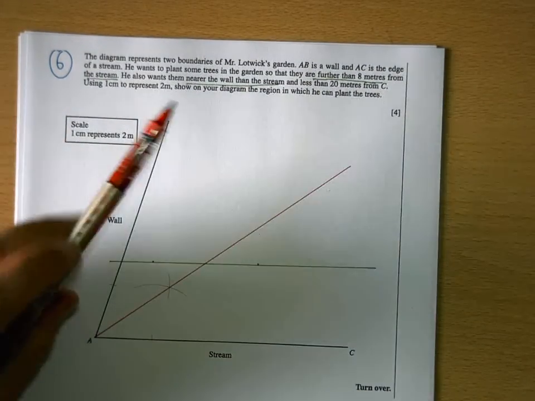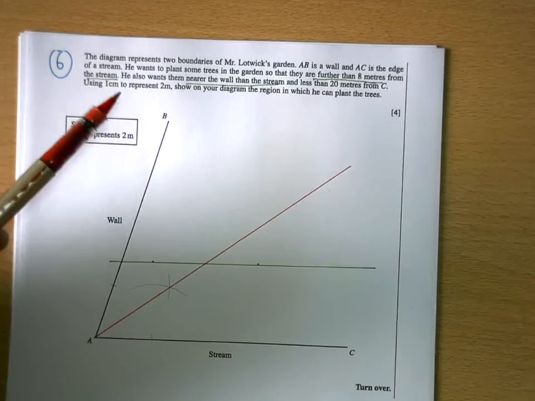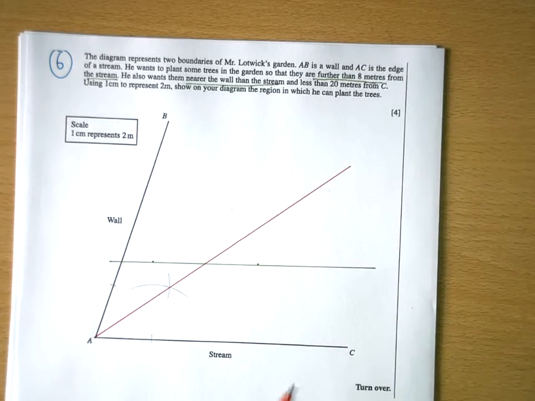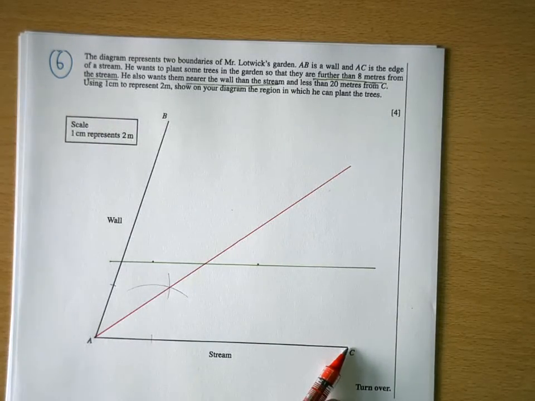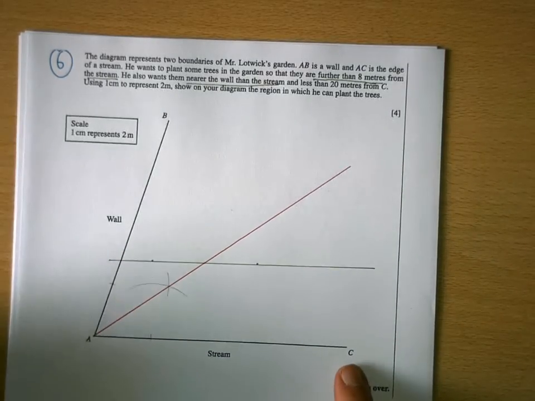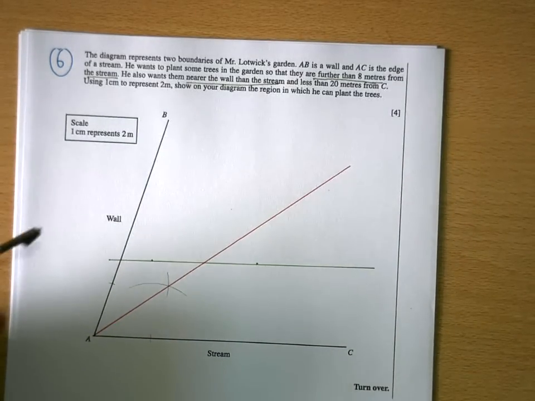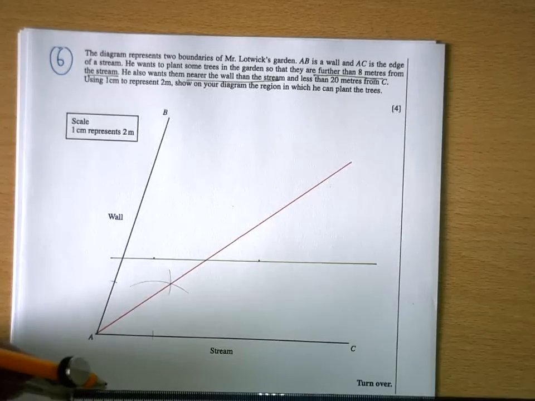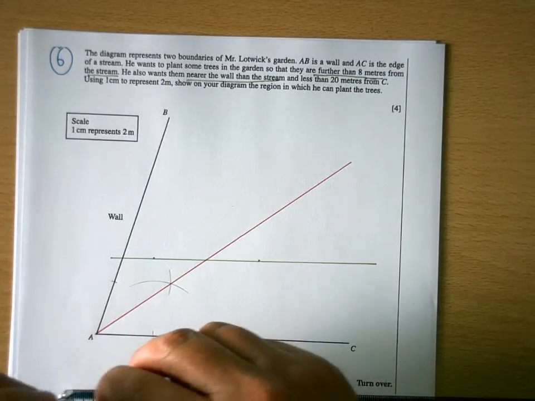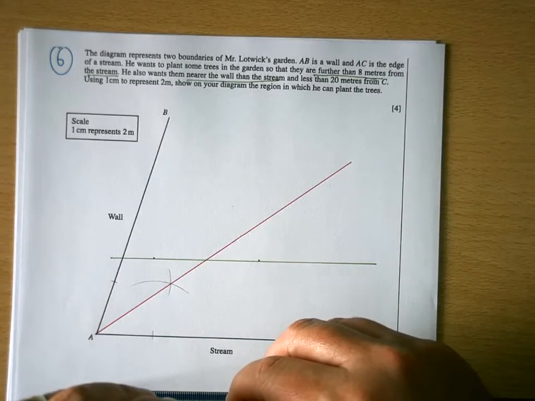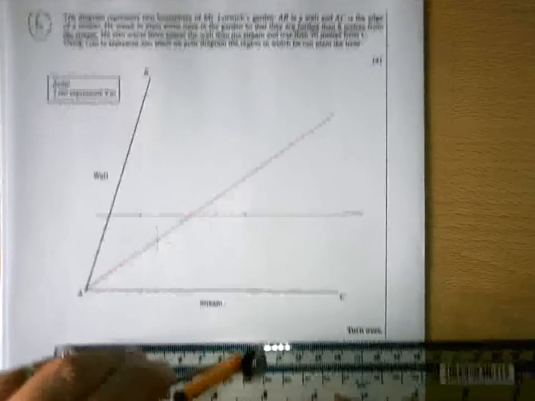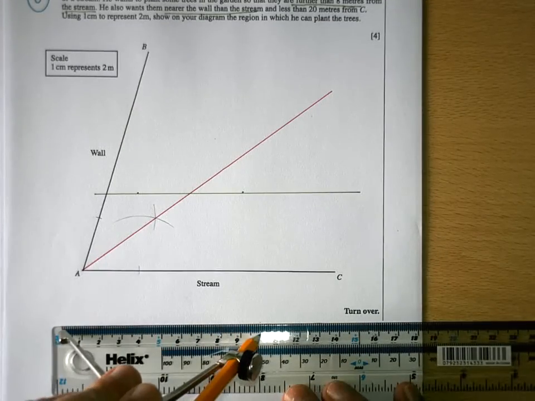And less than 20 meters from C. So less than 20 centimeters from C. Well, C is a point, so we need to find 20 centimeters from C, which will be part of a circle, 10 centimeters in radius. So you open your compass out, oops, gone off the screen, to 10 centimeters.